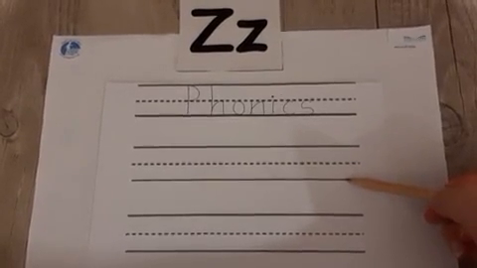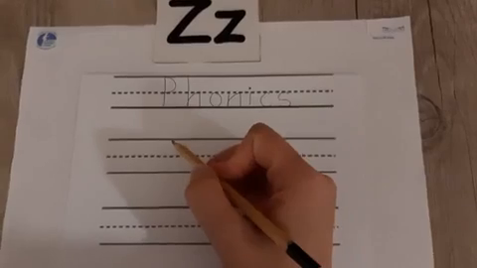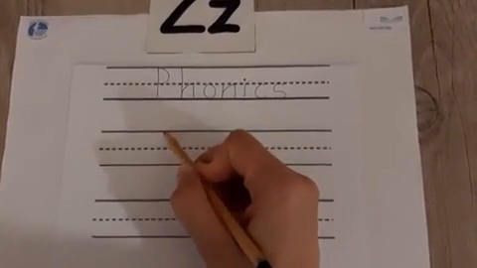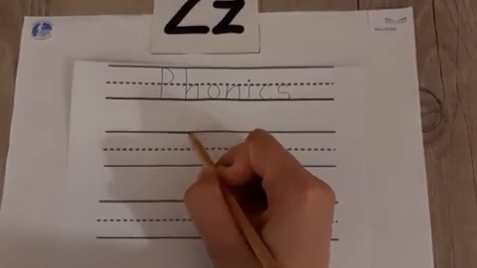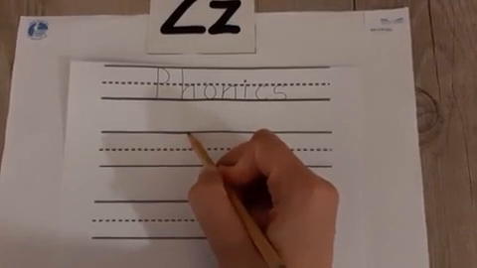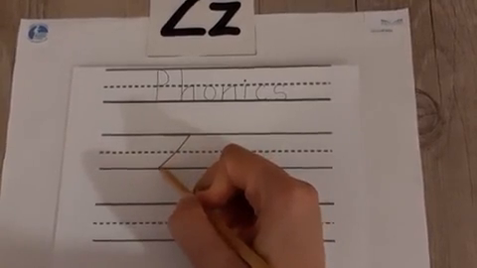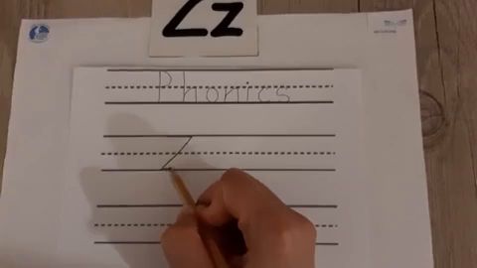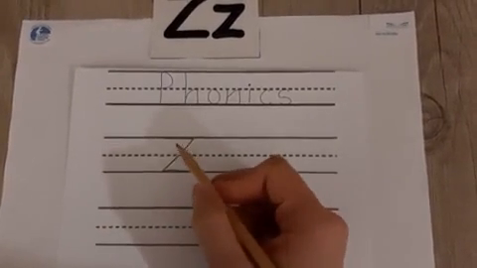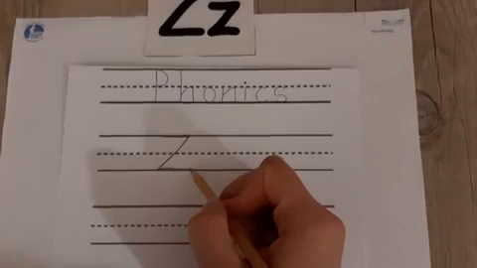Now let's see how we write the uppercase Z. The uppercase Z starts from line number 1. We make a horizontal line to the right. We make a diagonal line down to line number 3, and then we make another horizontal line to the right. So we go right, down, right.